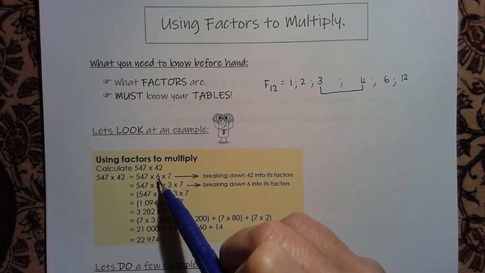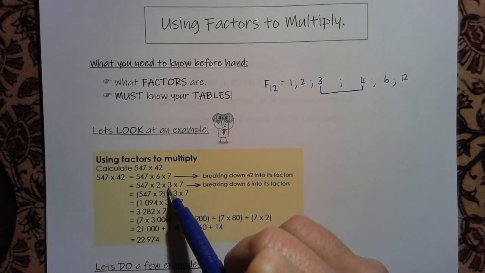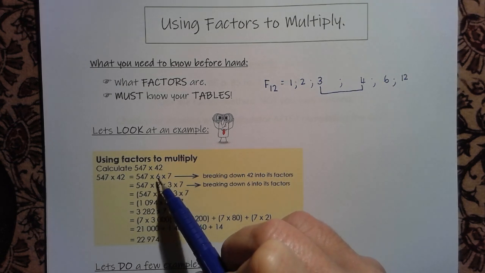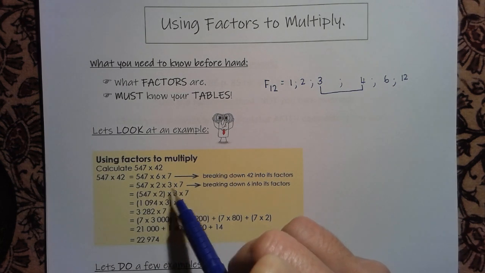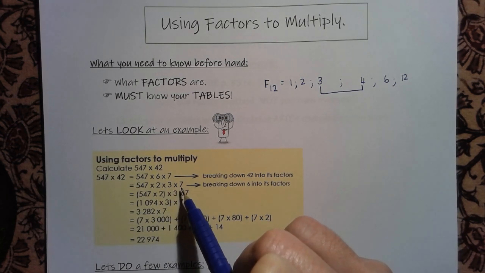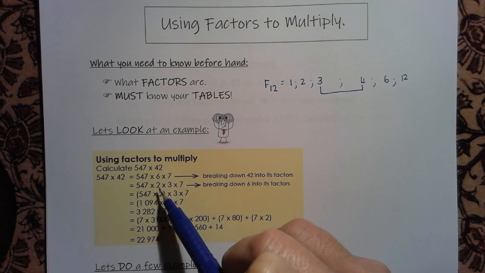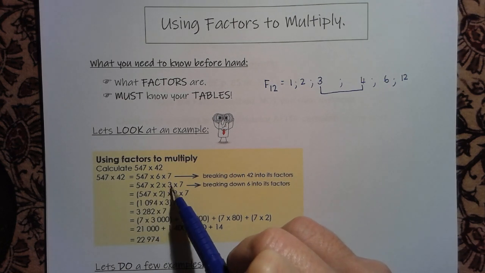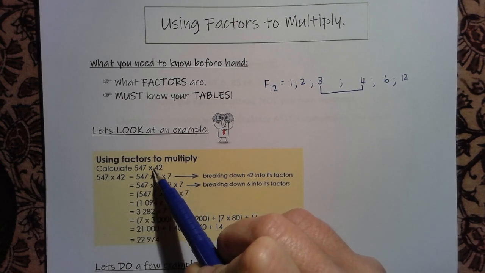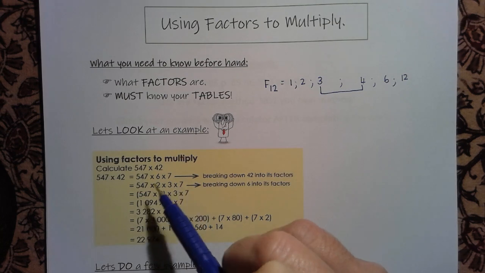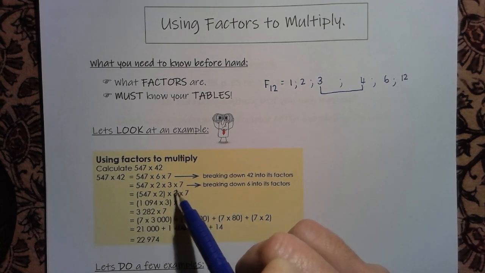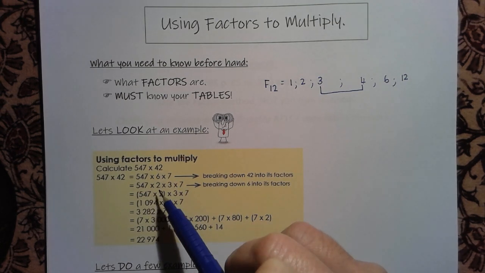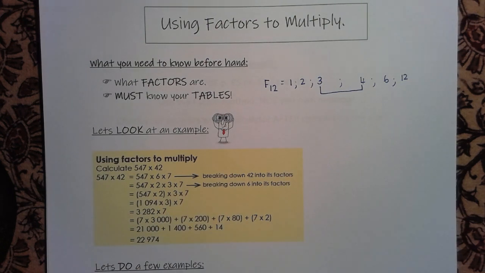Right, so we're going to break up 6 also. So 6 equals 2 times 3. Okay, so if you look at this, it says 2 times 3 times 7. If you would go and calculate that, 2 times 3 times 7, you'll end up back with 42. Okay, so what's written here is 42 broken up into factors.